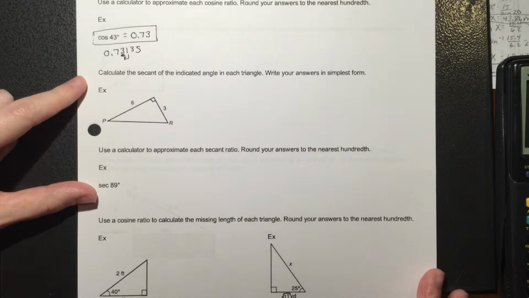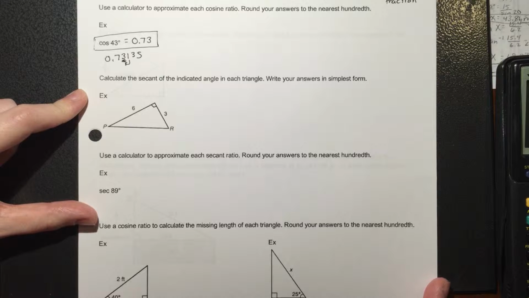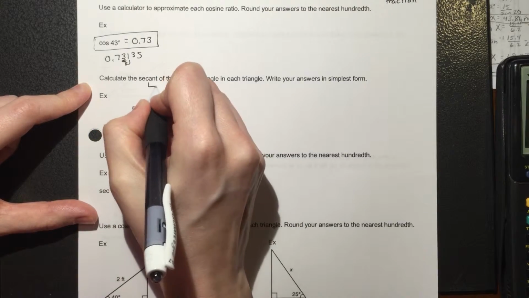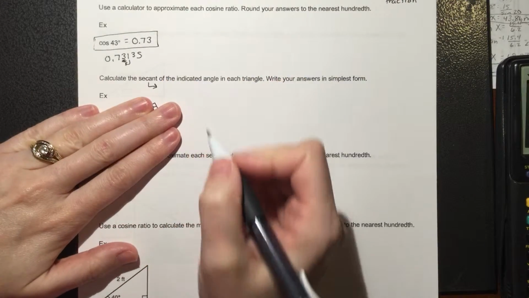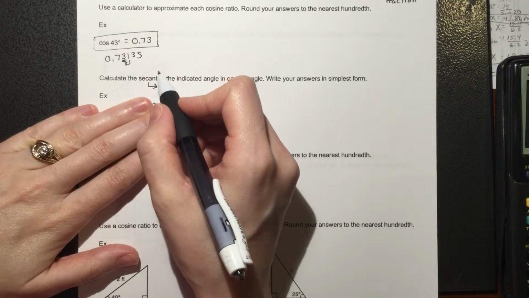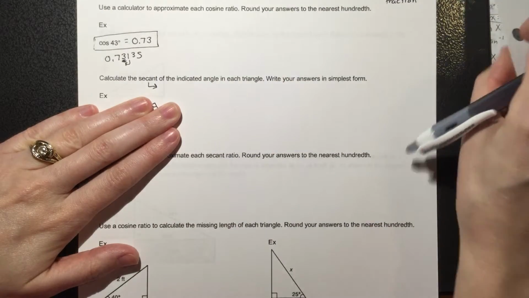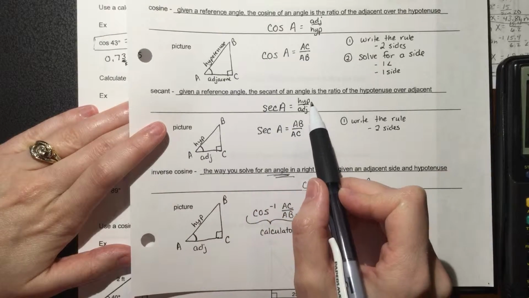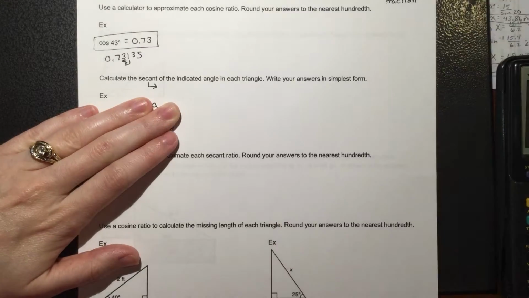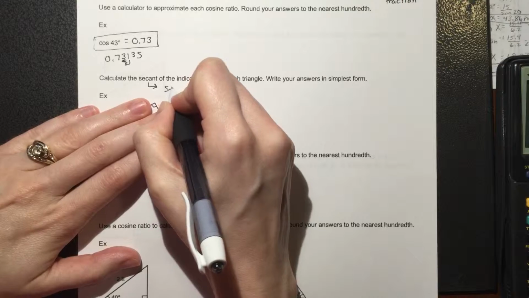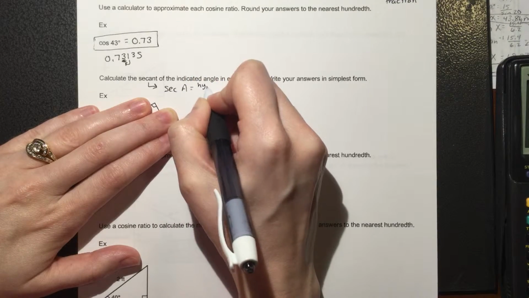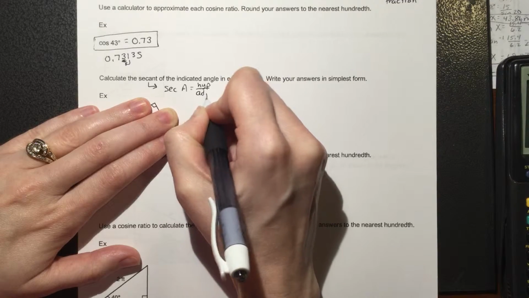Looking at the next one, it wants us to calculate the secant of the indicated angle for each triangle and then write the answers in simplest form. So secant. Before, notice I haven't even worried about what's going on there. Secant. I'm remembering the rule that we wrote in our notes at the beginning. The secant of an angle is going to be equal to hypotenuse over adjacent.